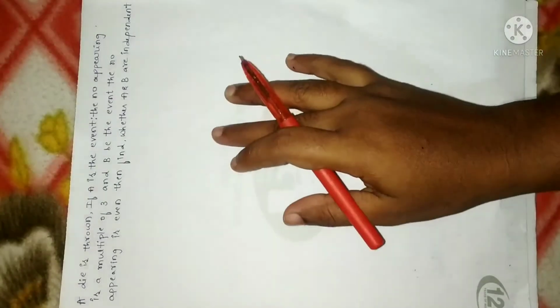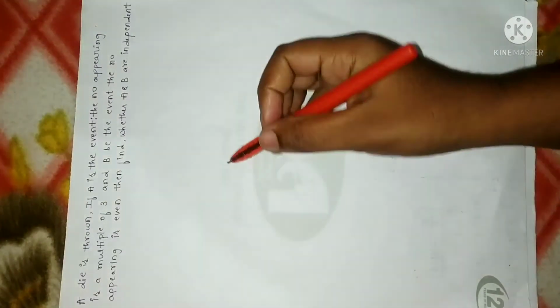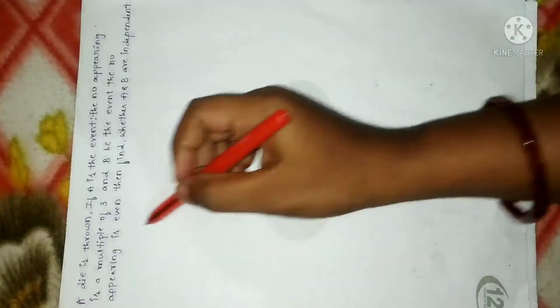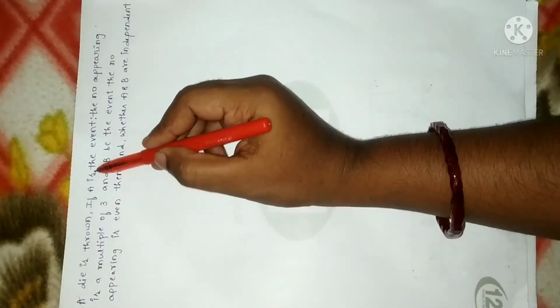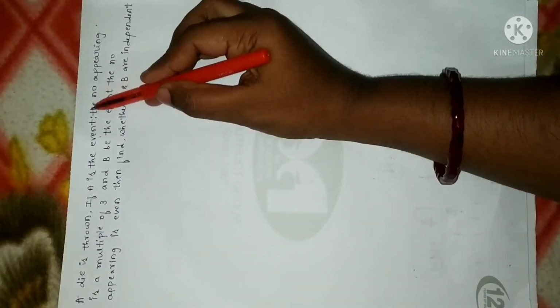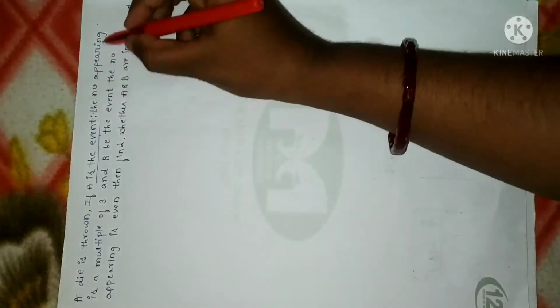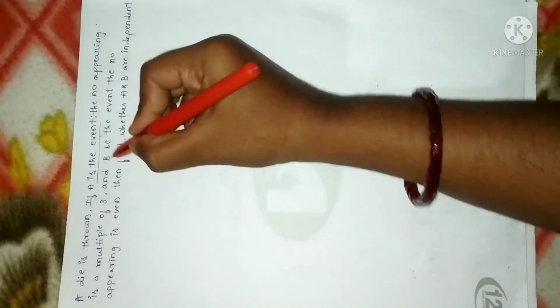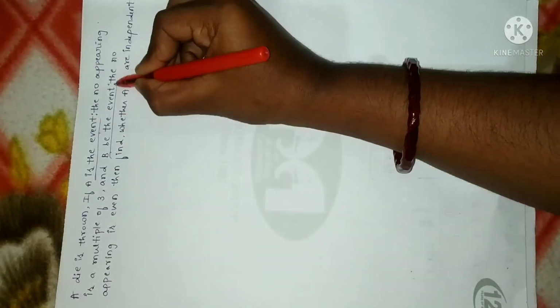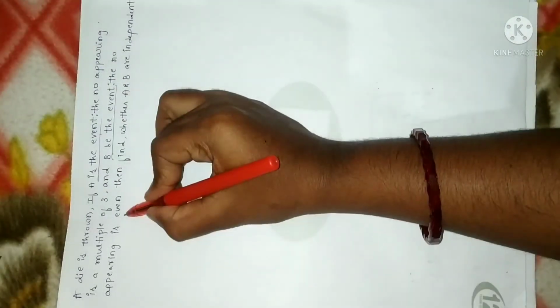So here is one more question and it is important. This problem is quite different compared to the previous one. A die is thrown. A is an event that the number appearing is a multiple of 3, and B is an event that the number appearing is even. Then find whether A and B are independent.